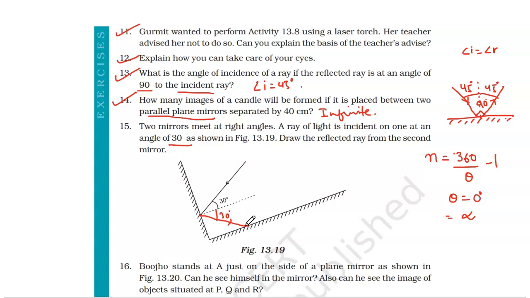Now this light falls on another mirror. So here again we'll draw a normal. Okay. Now since this is 30 degree, this will be 60. If this is 60, this is 90, this will be 30. That means here the angle of incidence will be 60 degree. Okay. So now the reflected ray will be at an angle 60 degree according to the laws of reflection. Okay. Is it clear to all of you?